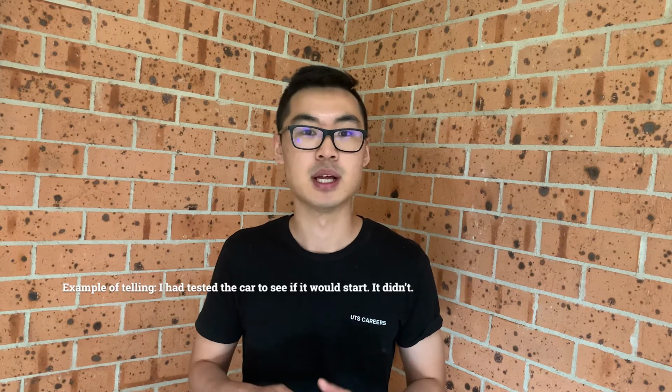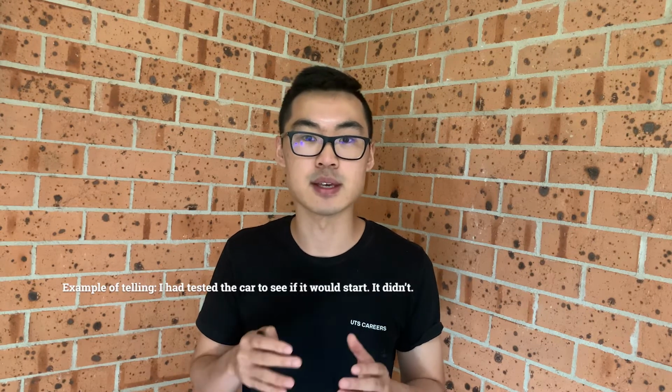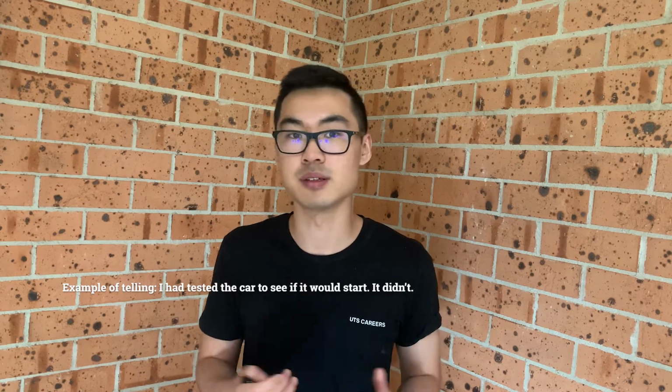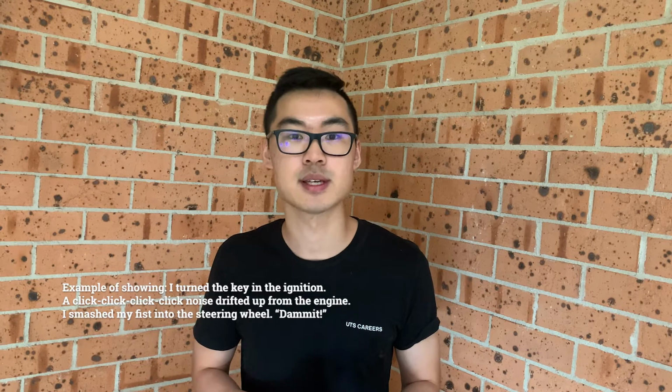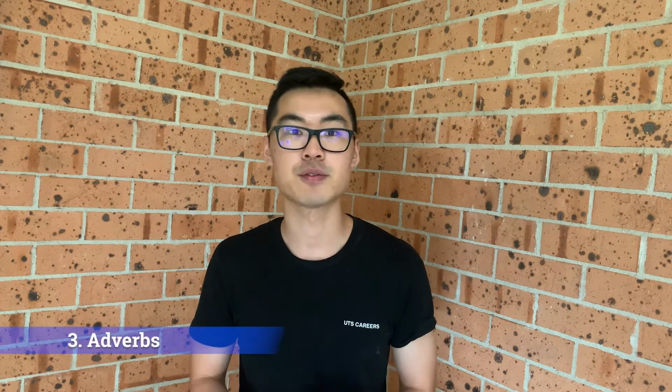Example of telling: I tested the car to see if it would start. It didn't. Example of showing: I turned the key in the ignition. A click, click, click noise drifted up from the engine. I smashed my fist into the steering wheel. Damn it!